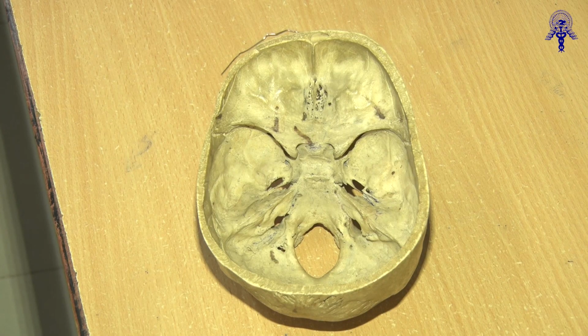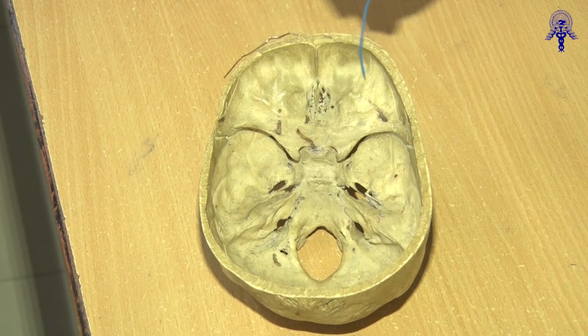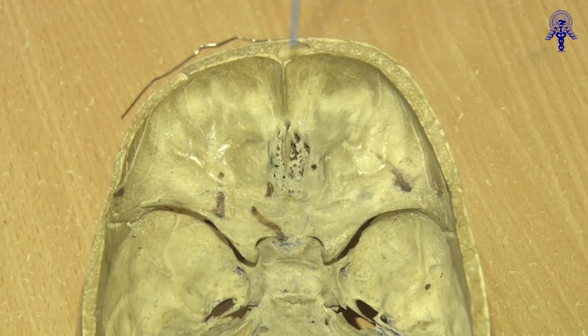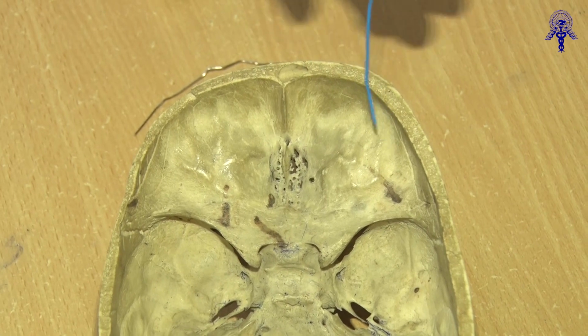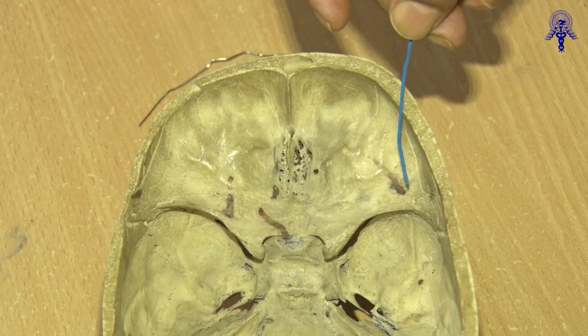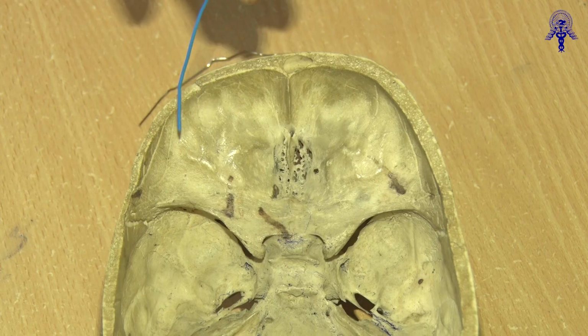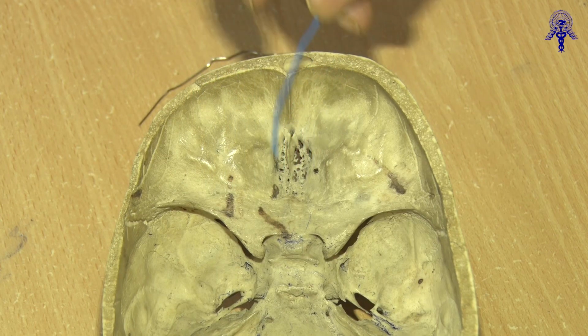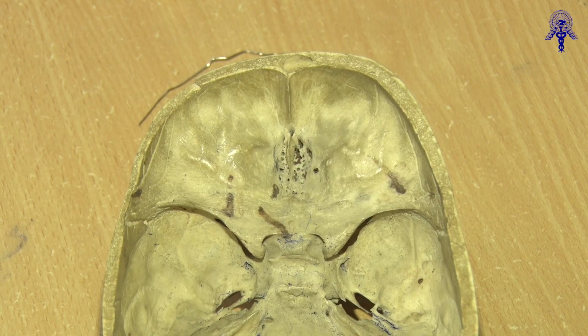The first is the anterior cranial fossa. Can you see the anterior cranial fossa? The anterior cranial fossa is anteriorly bounded by the frontal bone, laterally by part of the frontal bone and part of the parietal bone, and the floor is formed mainly by the frontal bone and the roof of the ethmoid.